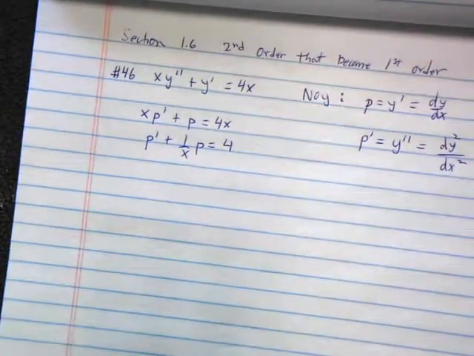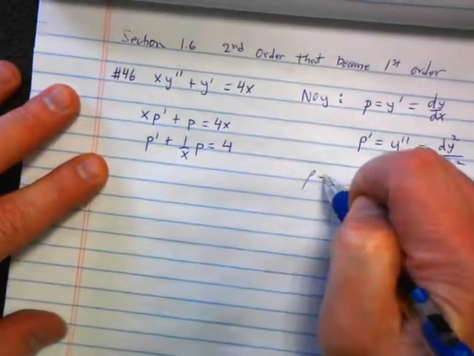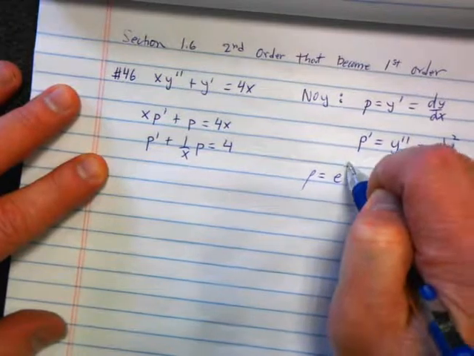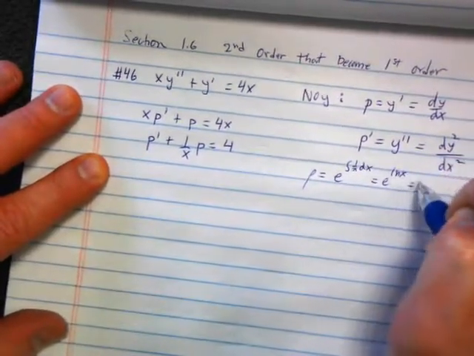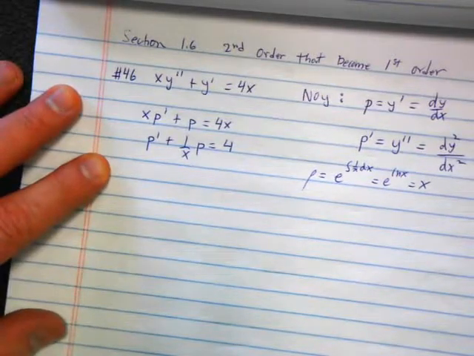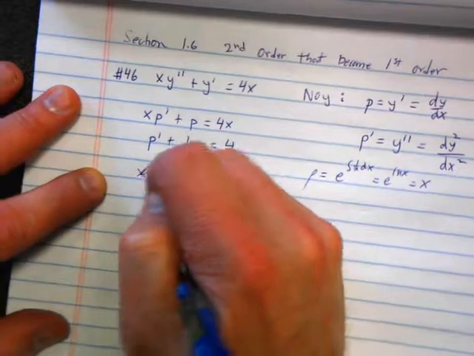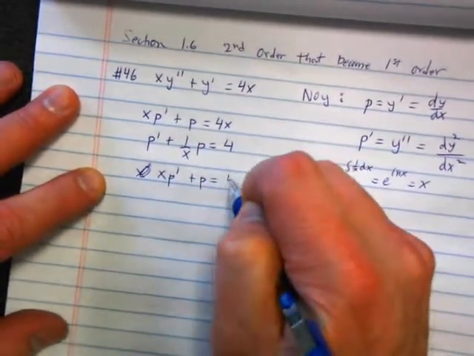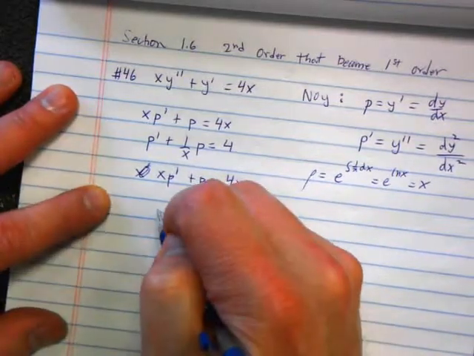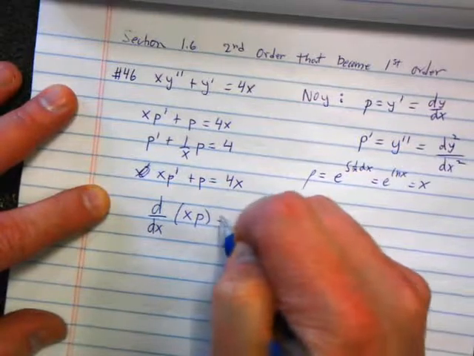So rho is e to the integral of 1 over x dx. That's e to the ln x, that's x. So we multiply everything by x. We have x p prime plus p equals 4x. We check quickly the left-hand side factors as the derivative of x times p.